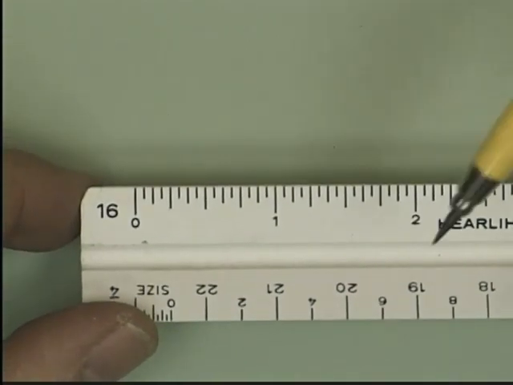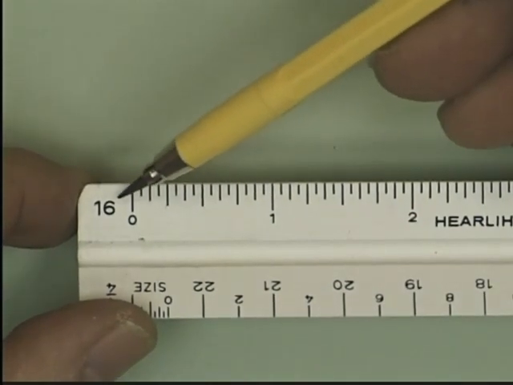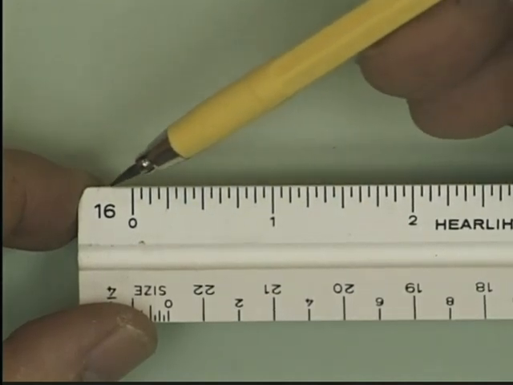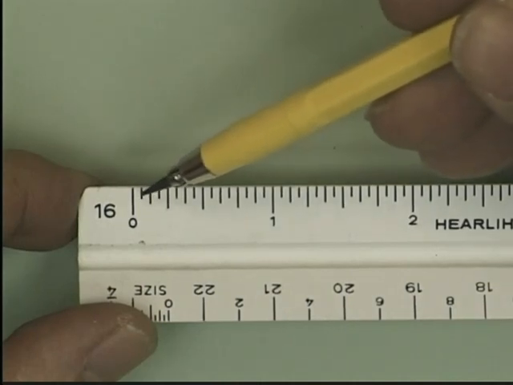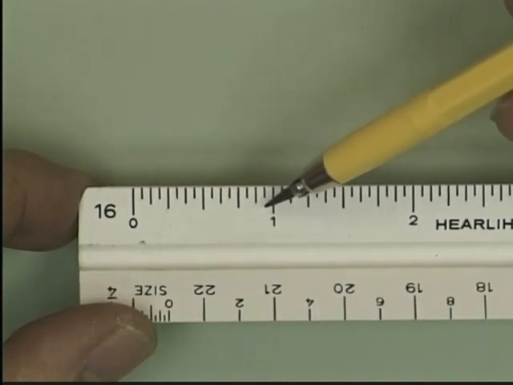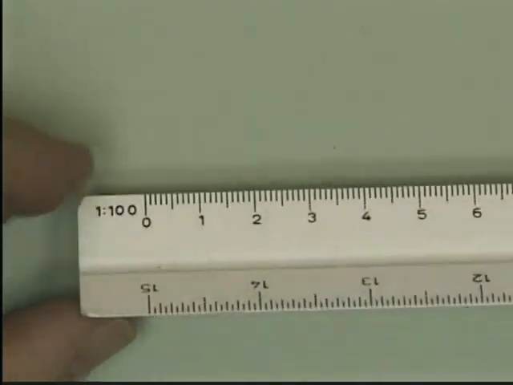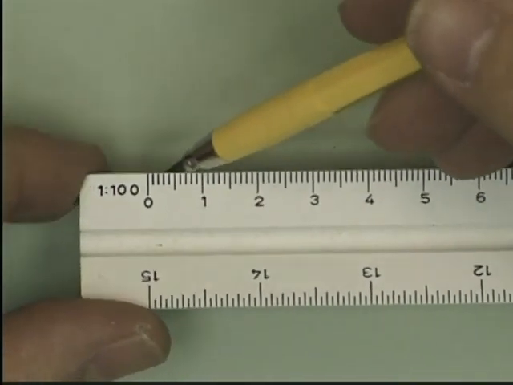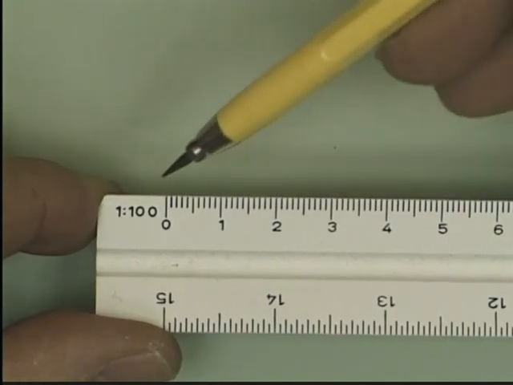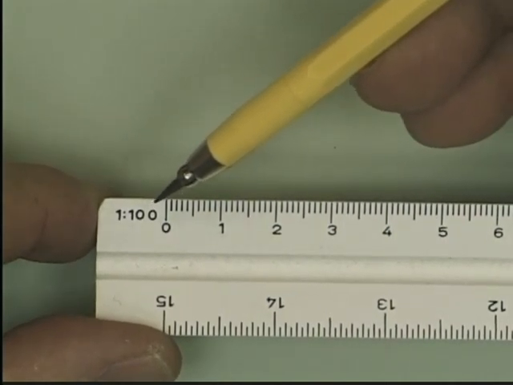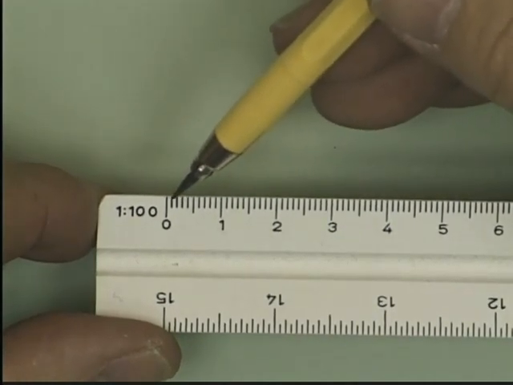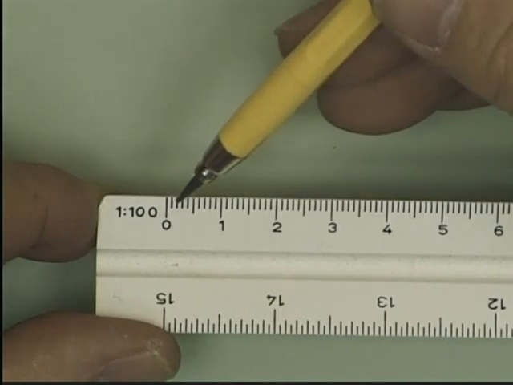Here we have the number 16, which you will recall means that this unit is divided into 16 parts. So this scale is inches divided into 1/16 of an inch. If I turn the scale slightly, you'll see on another side of the scale a 1 to 100 metric scale. This means we've taken and divided a meter into 100 parts, which means that each of these smallest divisions on this scale is 1 millimeter.